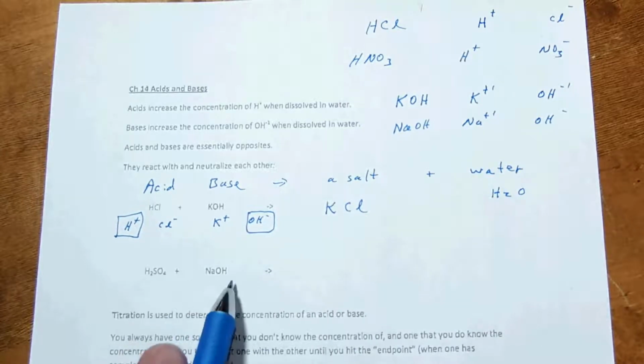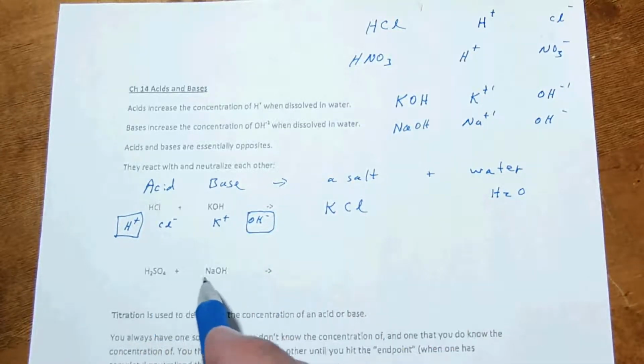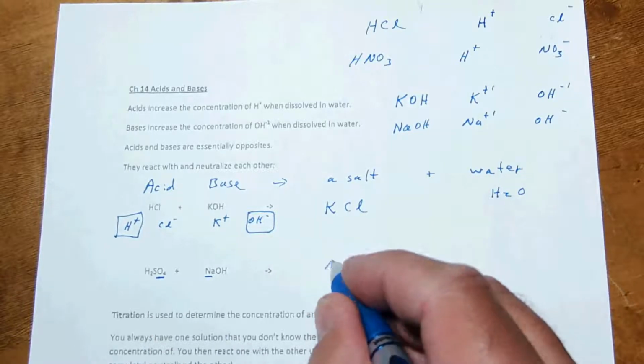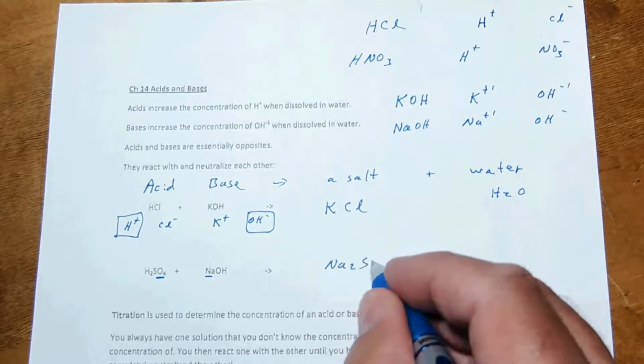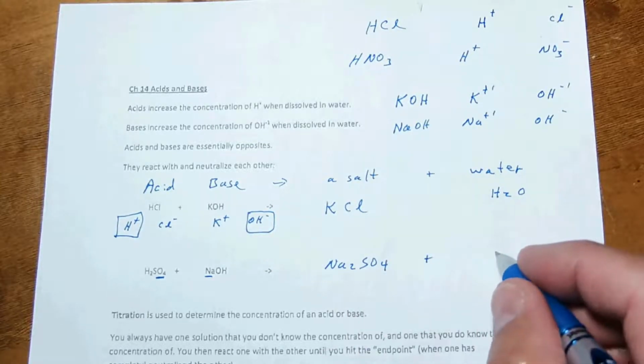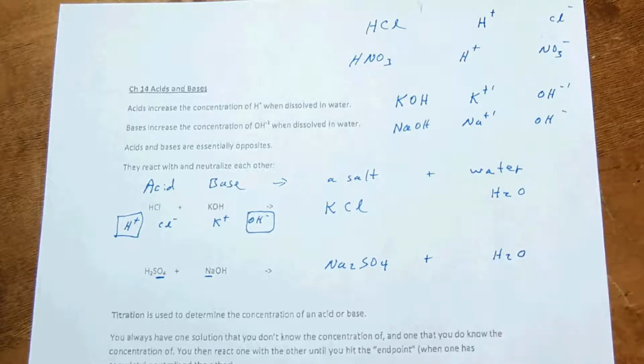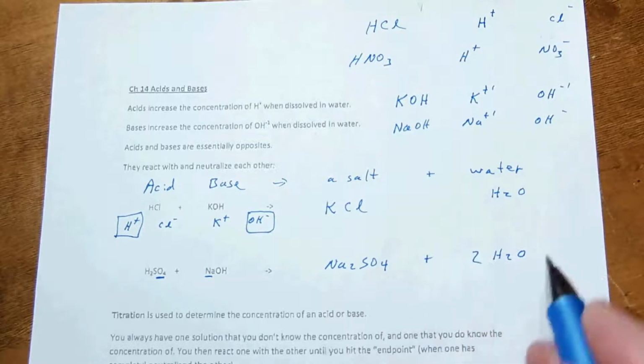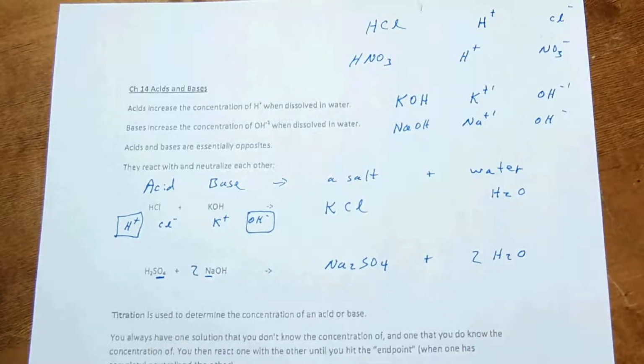So if you were to finish this one out here, your salt is going to be composed of sodium combining with sulfate. You'll end up with Na2SO4 as your salt. Your other product, of course, is water. And of course, to make this one balance, turns out you end up making 2 moles of water. You have to use 2 moles of sodium hydroxide. Now it's a balanced reaction. Okay, that's a quick review of acid-base reactions.